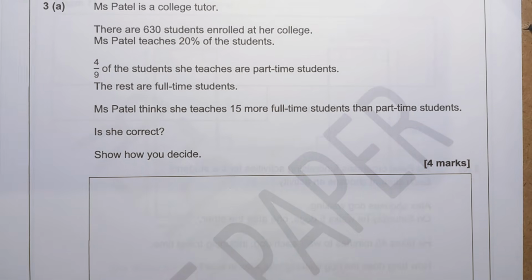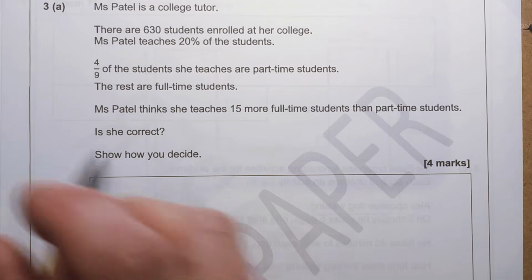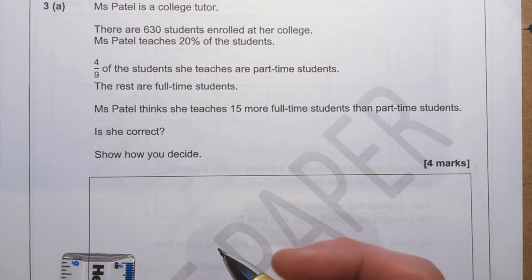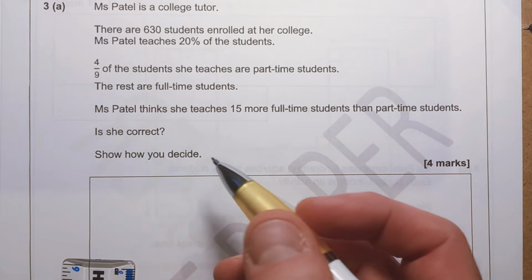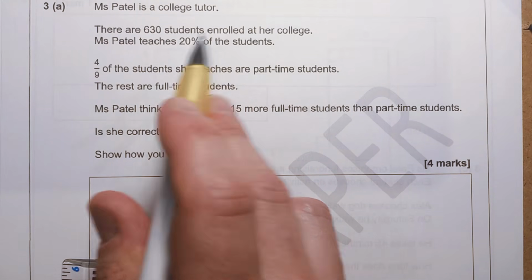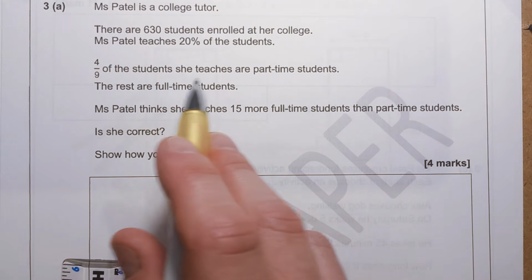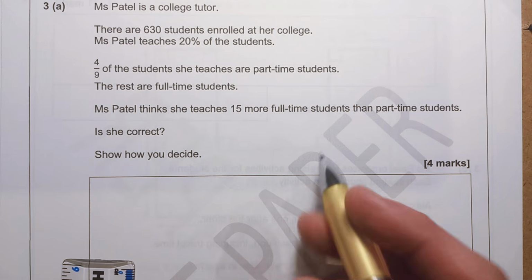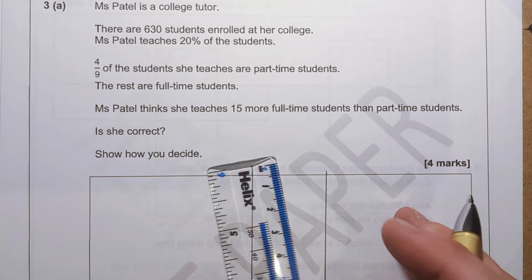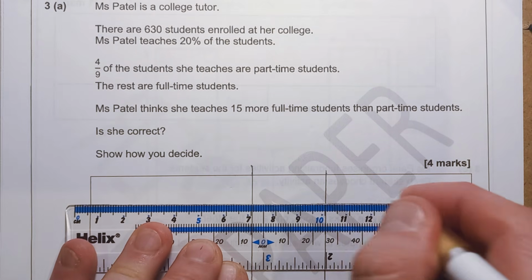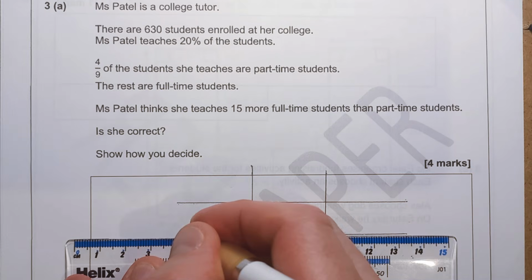Right, so they do like to give us lots of information, and we're going to work out how we can present this in a nice way. So we want to get rid of all of these numbers. So what I'm going to do is I'm going to turn this into a table, I think. And so what types of information? Well, we've got students, some that she teaches, some she doesn't teach, and some are part-time and some are full-time. So maybe let's draw a table. Okay, I'm just going to put a few lines in. You don't need to be 100% sure what you're doing to start with. You can work it out.